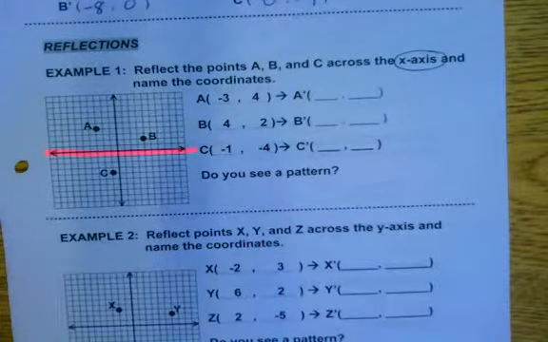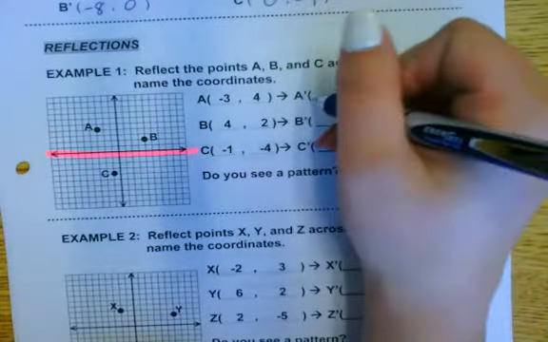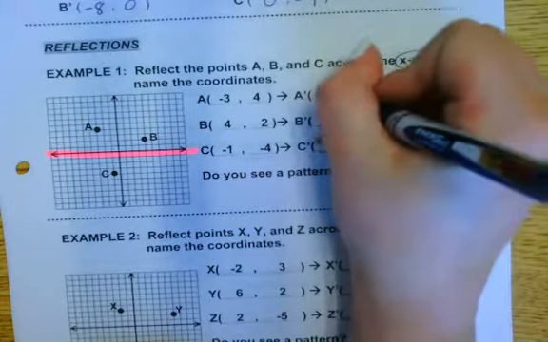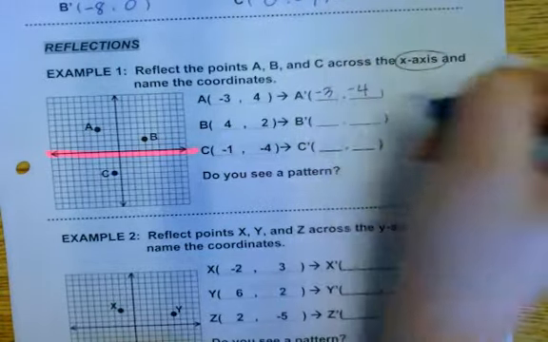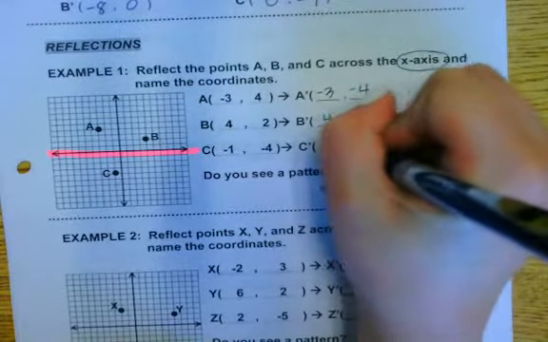So when you reflect across the x-axis, what coordinate changes? Your y. And what does it become? Just opposite. So where would A prime be? B prime? And C prime? Very good. Okay, so now graph that.